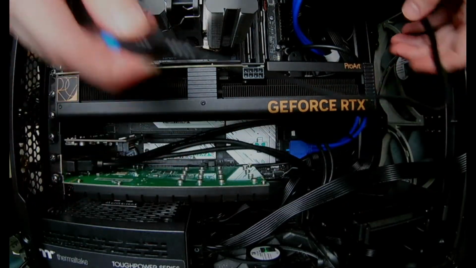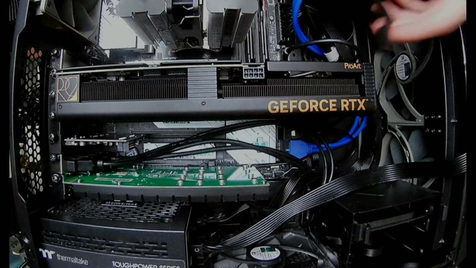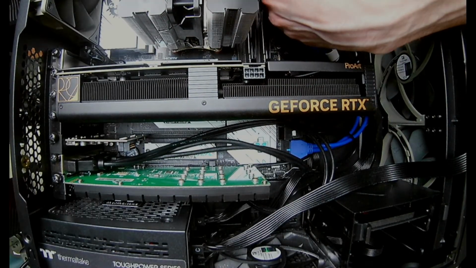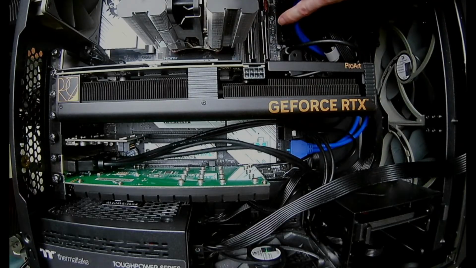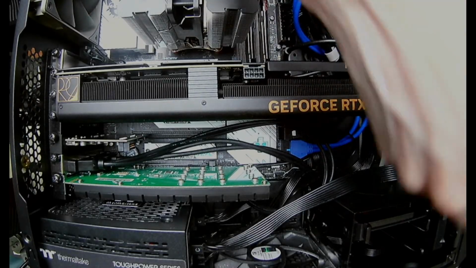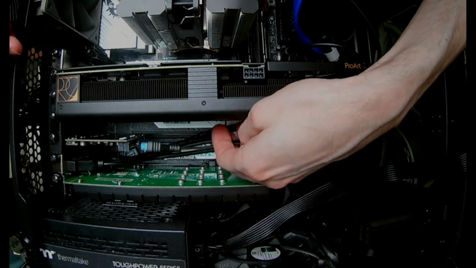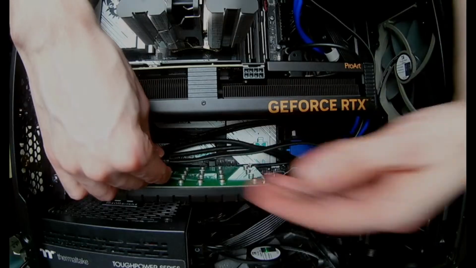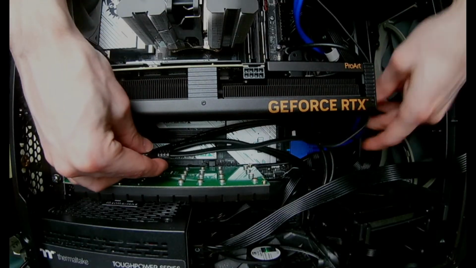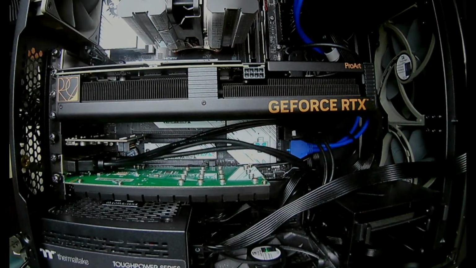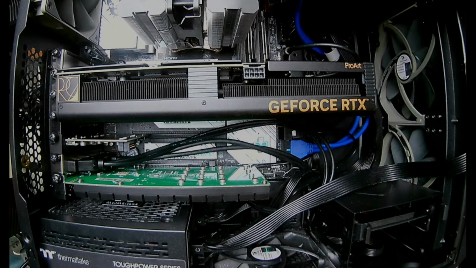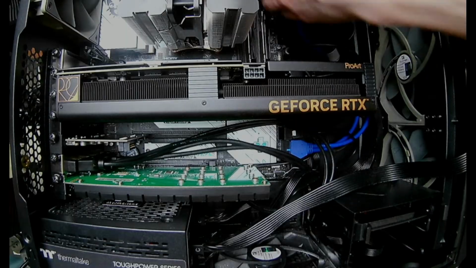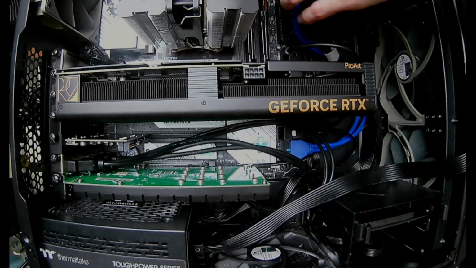So the question is, do I want to route it under the graphics card, or just let it hang? I mean, it does reach. I kind of prefer to not do that though. Let's see.